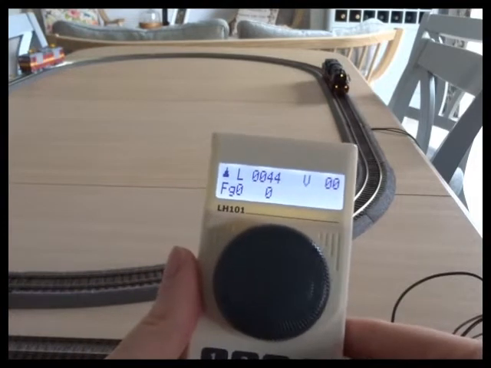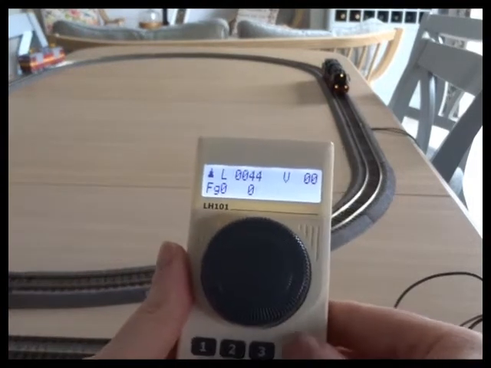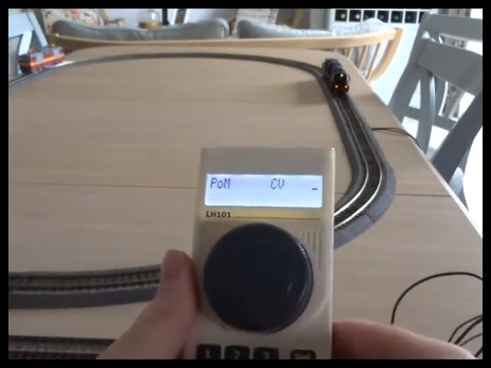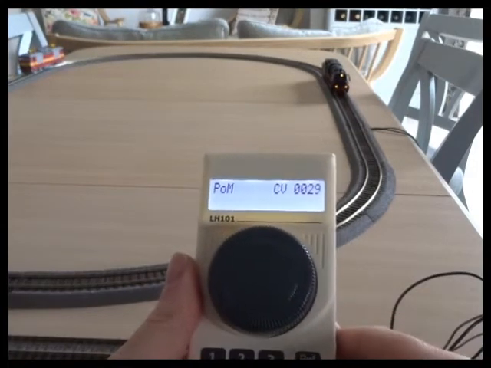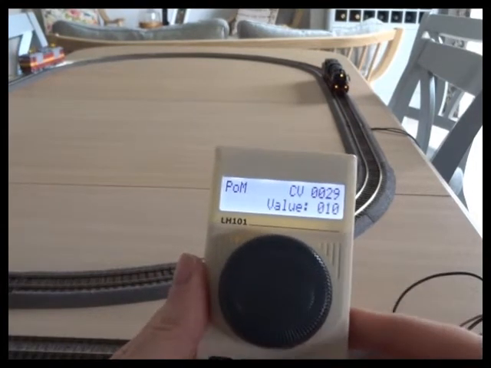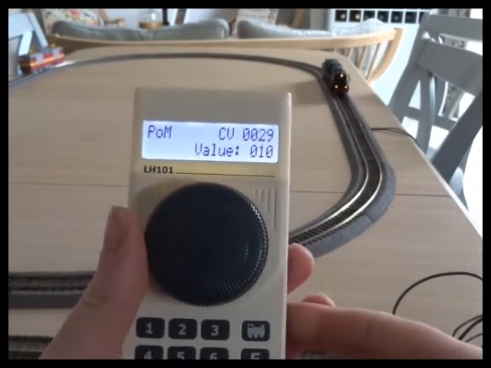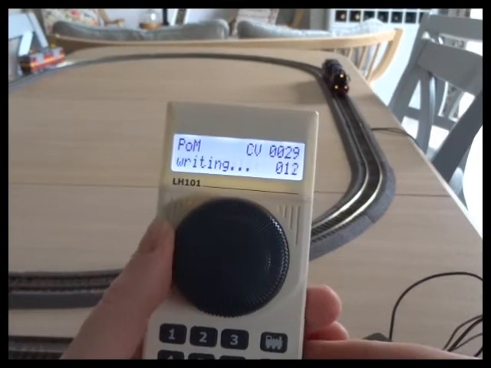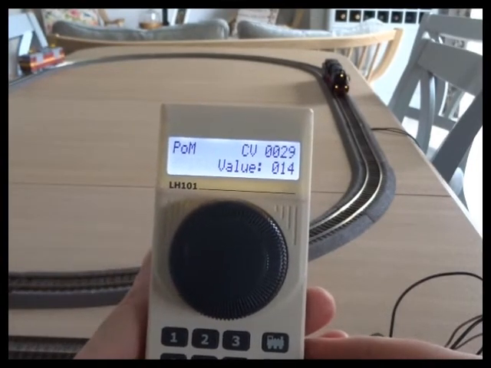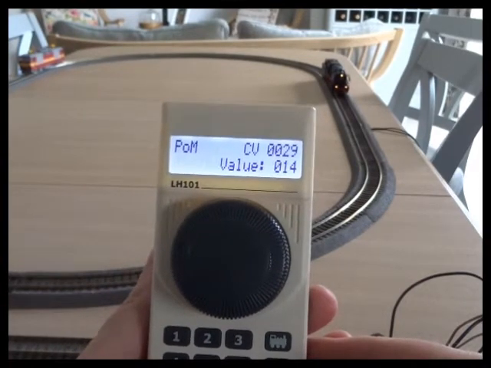We can see how that's affected CV29 if we just go in and have a look again. CV29 and read. Now I've got a value of 10. I'm going to put it back to the factory setting now. I'm actually just going to scroll up to a value of 14. You saw the lights there go out.